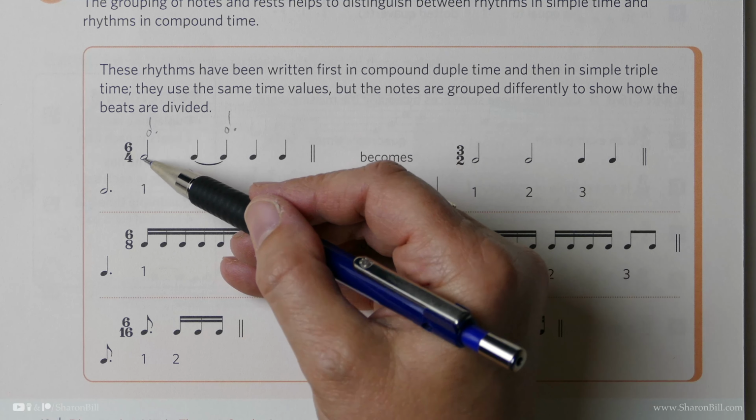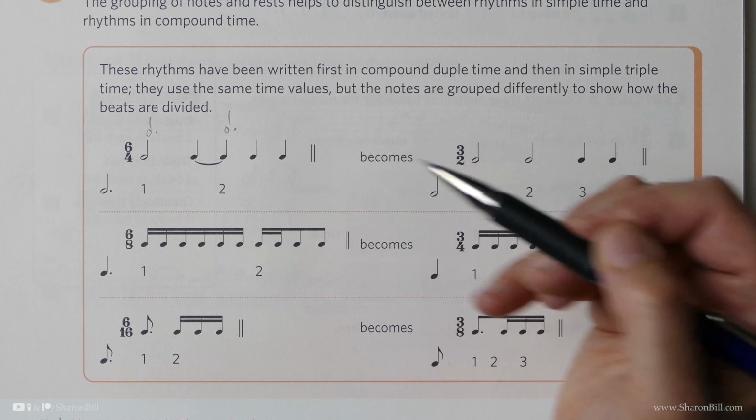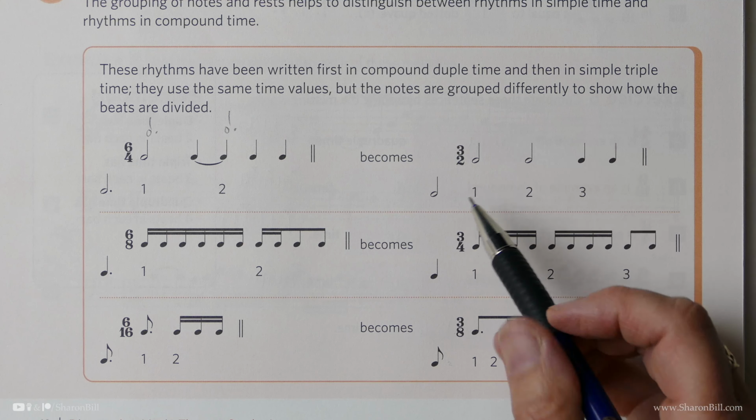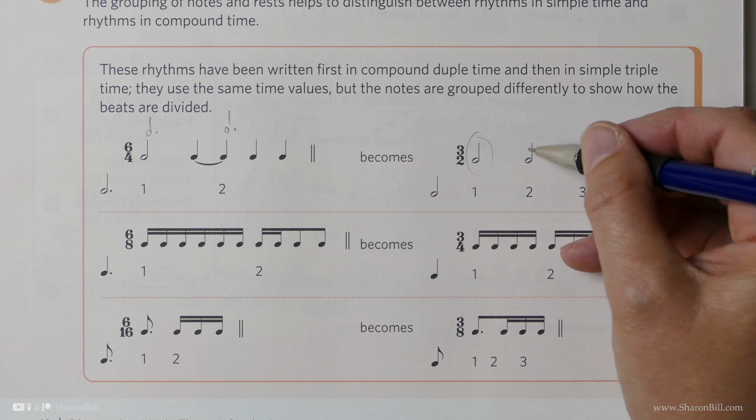compound, group 1 and 2 and a, whereas here exactly the same rhythm is got to show minim beats.